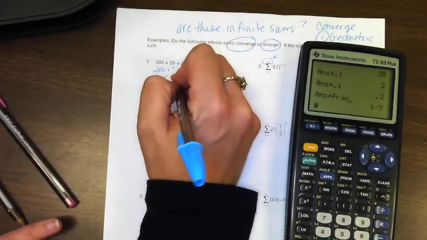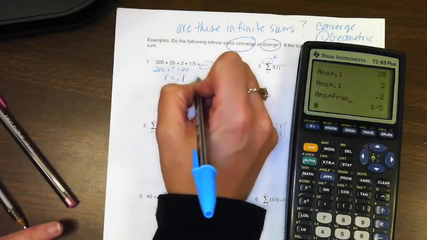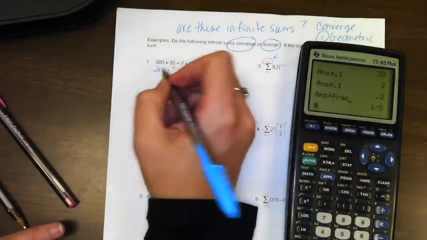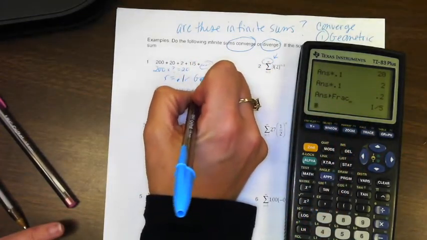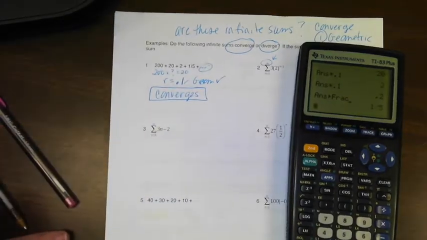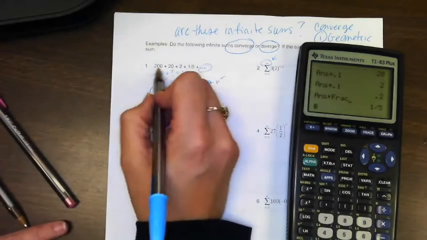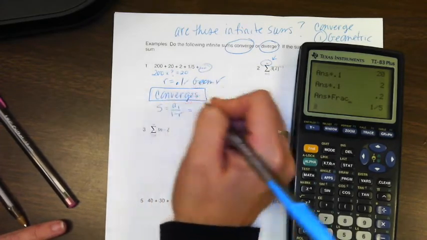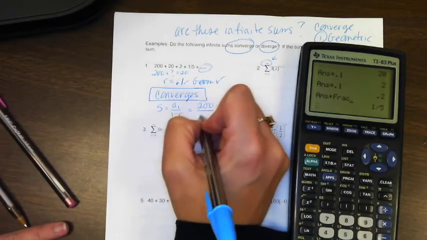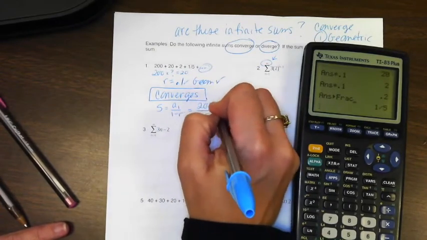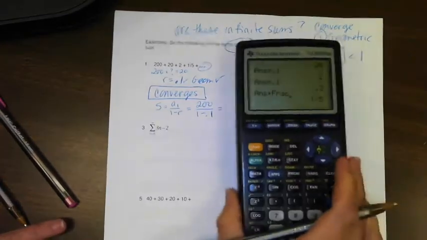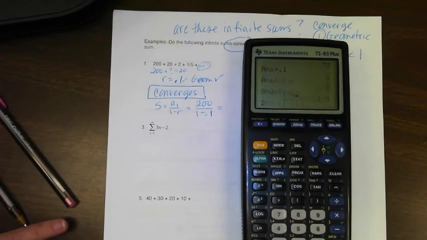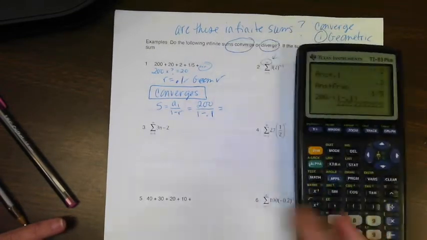R is equal to 0.1. So yes, it's geometric. And R is 0.1, less than 1? Yes, it is. So this sum converges. And if it converges, what does it converge to? What is the sum if you start adding up those numbers? And that's where you can use your formula. The infinite sum is just the first term over 1 minus r. In your calculator, you definitely need parentheses around that denominator. And the answer is 222.2 repeating.